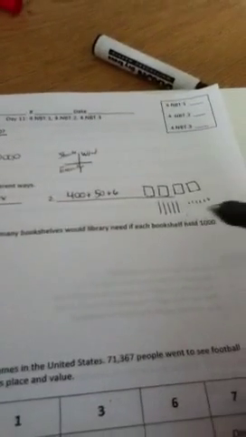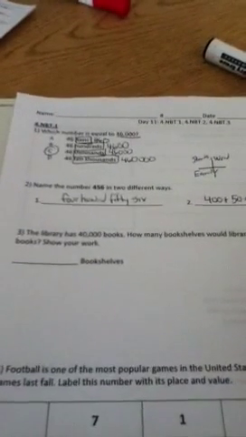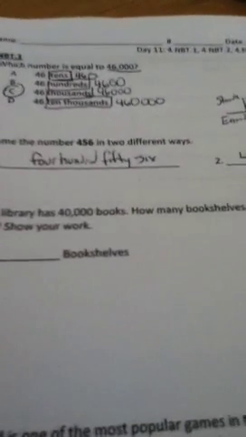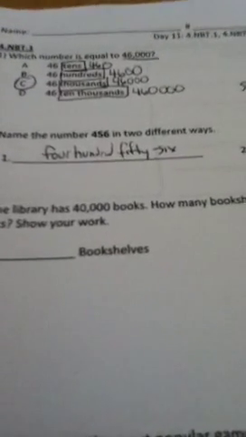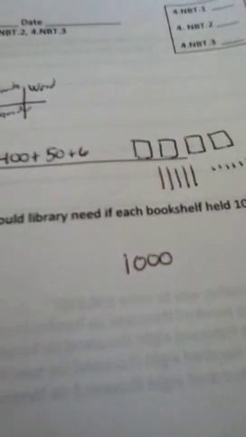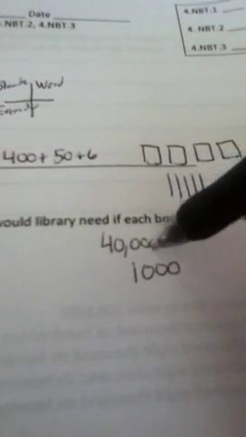Okay, next one, 3. The library has 40,000 books. How many bookshelves would the library need if each bookshelf held 1,000 books? Show your work. We worked on one similar to this today. And so there's a couple different ways to approach it. One way is to look at the number you're counting by. So in this case, you're counting by 1,000, and you have to ask yourself, how many thousands can you count in 40,000?